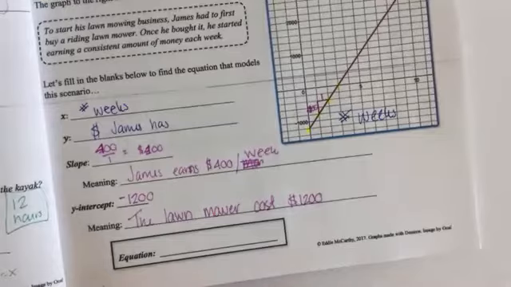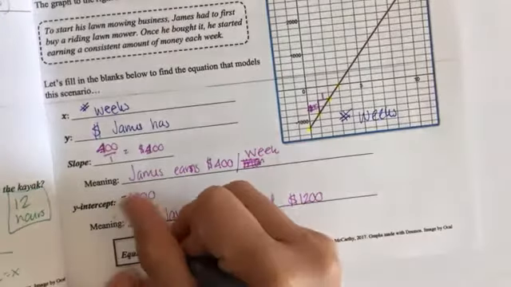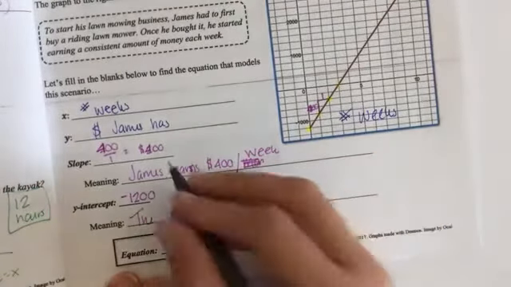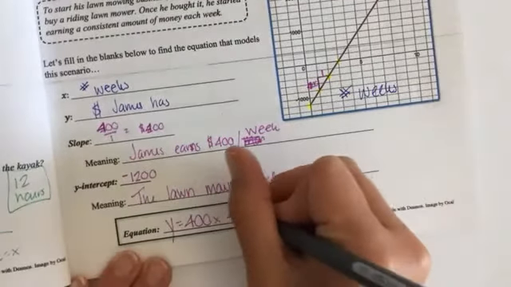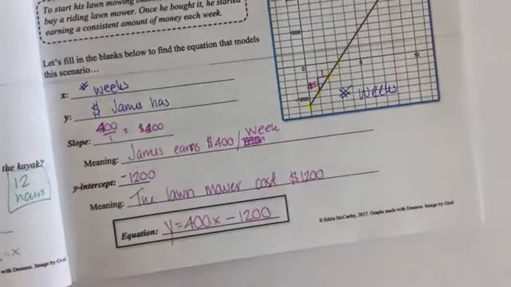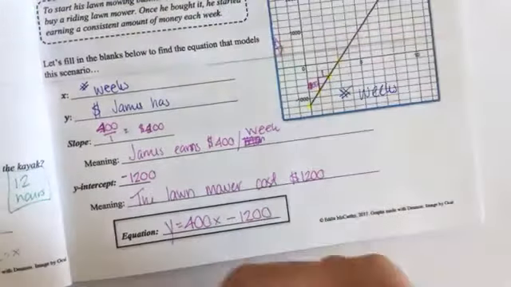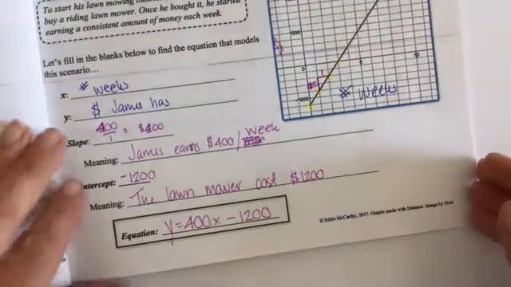You could say something like that, or he started $1,200 in debt. You could say something like that. Y equals, our slope is 400x, and our intercept is minus 1,200. Okay, so far so good?